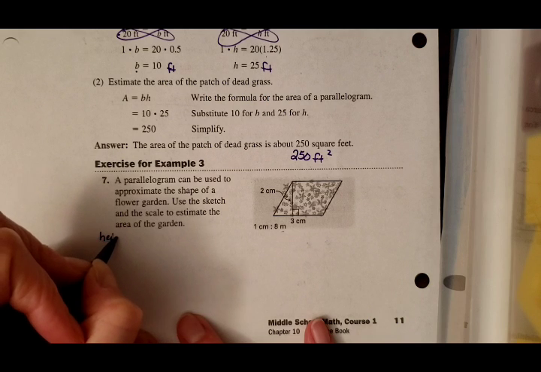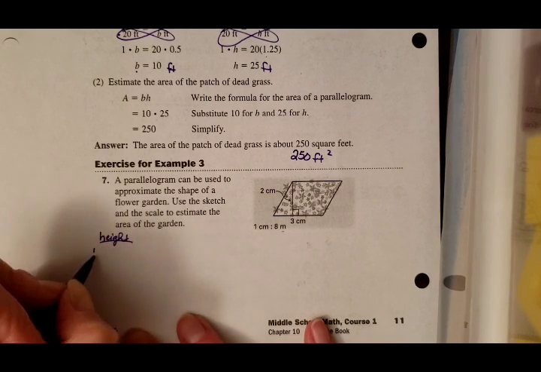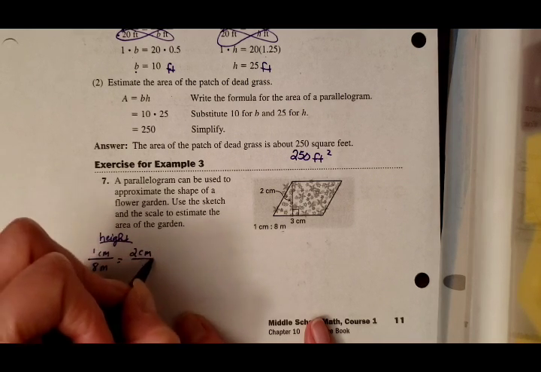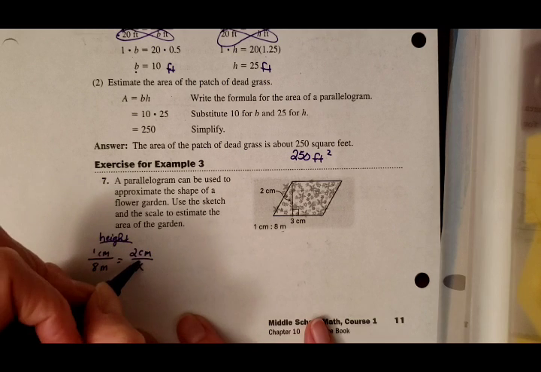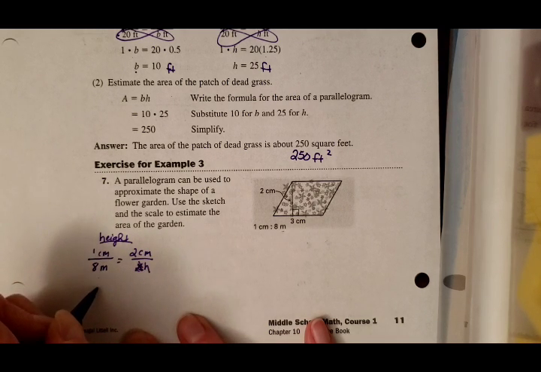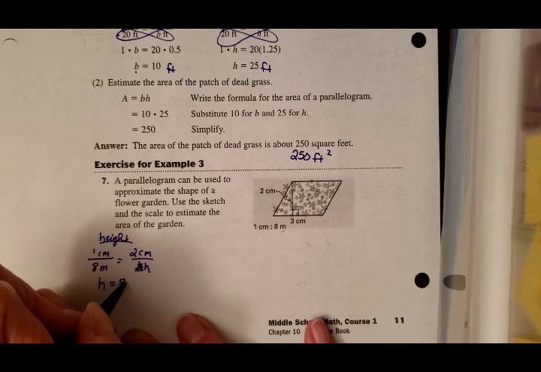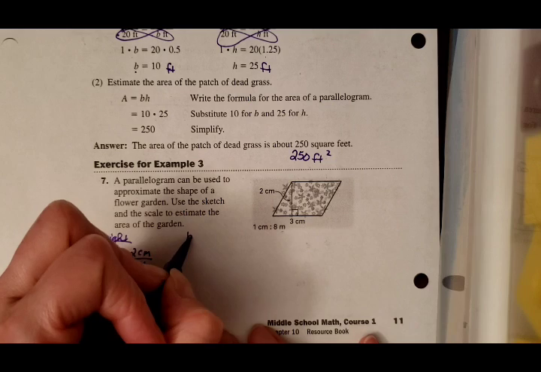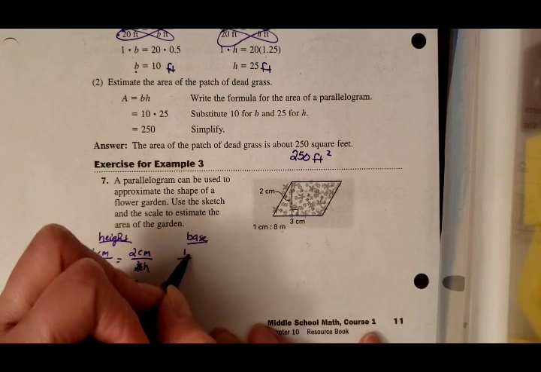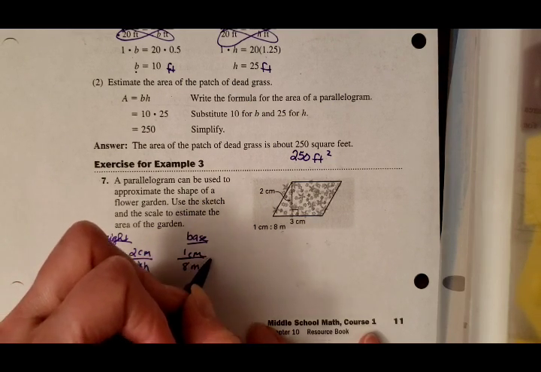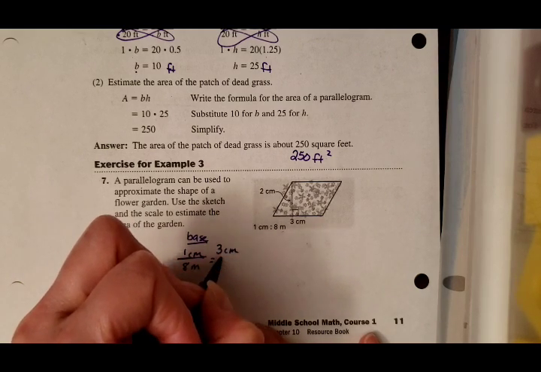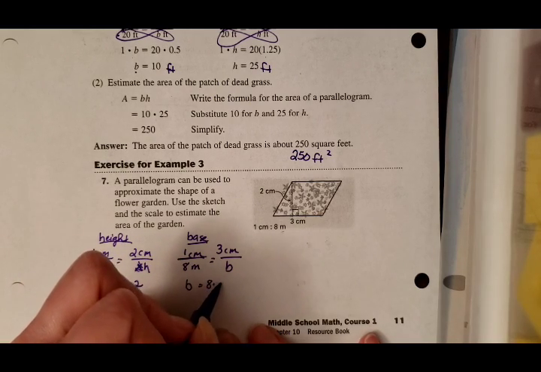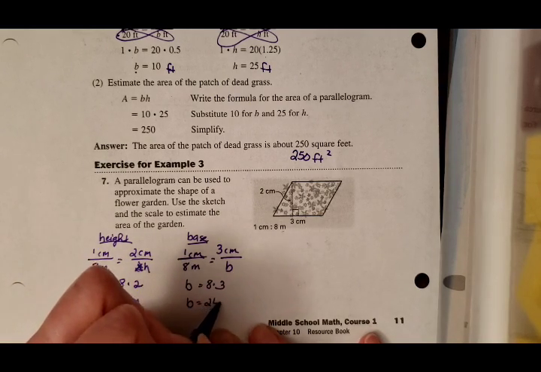So we're going to do height first, just because that's what I talked about first. So 1 centimeter over 8 meters equals 2 centimeters over however many meters we need. Let's call it h. So we'll have 1 times h equals 8 times 2, which is 16 meters. Then our base, same deal. 1 centimeter over 8 meters equals 3 centimeters over b. So we'll have b equals 8 times 3. So b equals 24. Now we're not done.